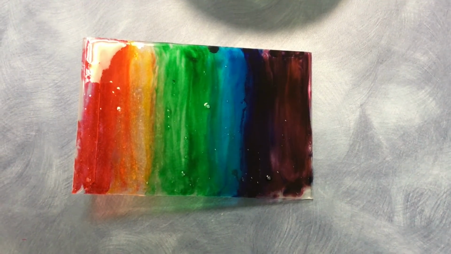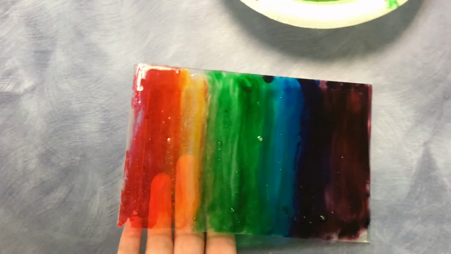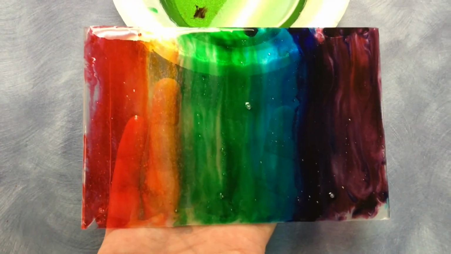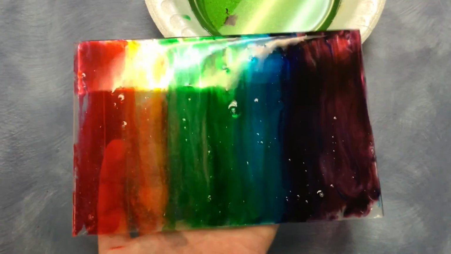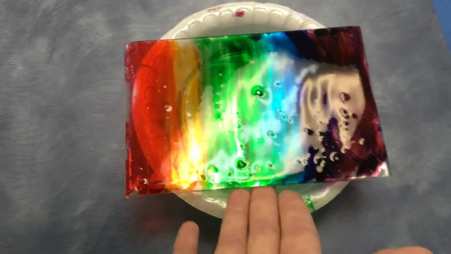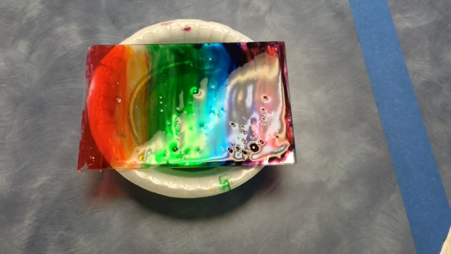Okay, so there you have it. Here is my final product of my beautiful stained glass masterpiece. I'll put my hand behind there so you can see that it's translucent, it's see-through, and it really turned out pretty cool. So I'm going to put it on a surface that is flat so it can lay flat and dry. But there is my beautiful stained glass rainbow.